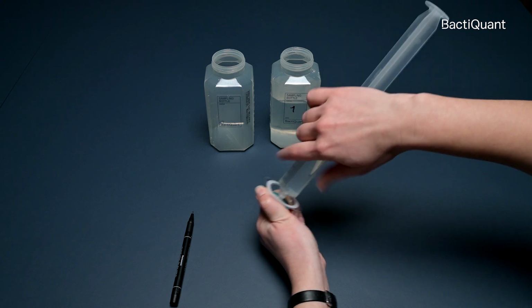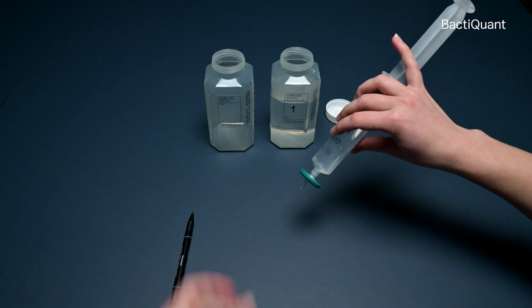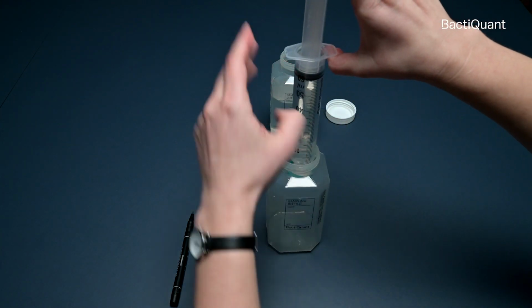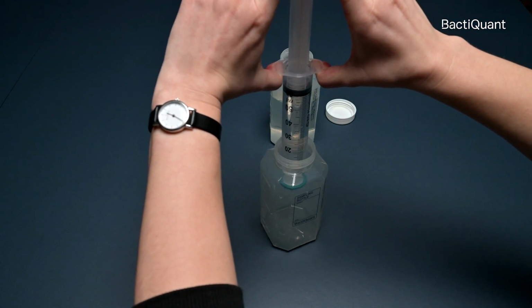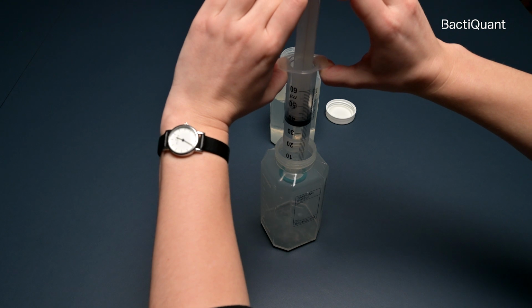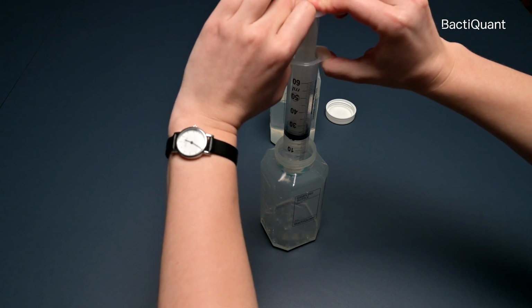Attach the syringe with the water sample to the new filter disc marked with the corresponding sample ID. Push the water sample through the filter and collect the excess sample, filtrate, into a proper waste bottle.